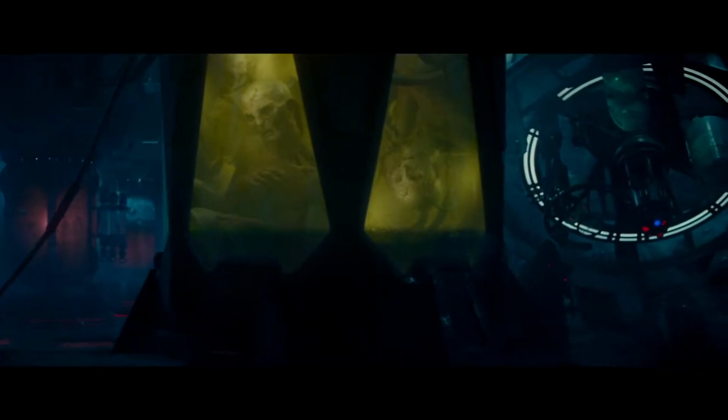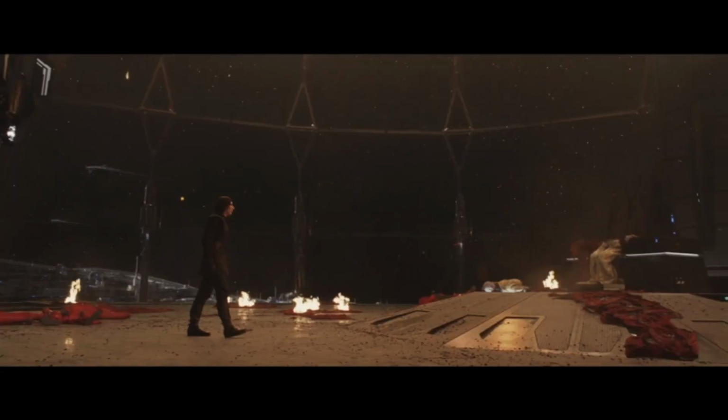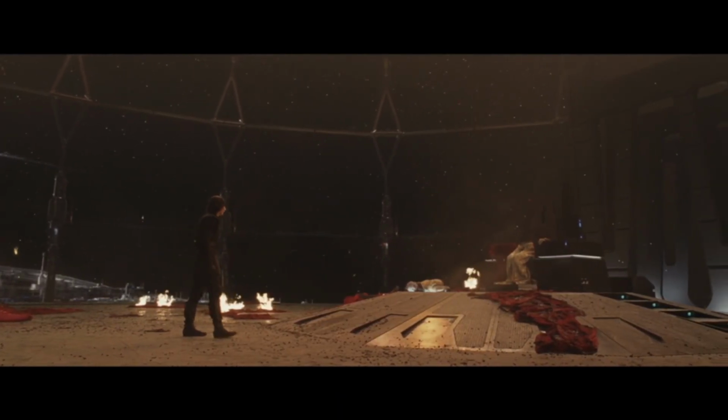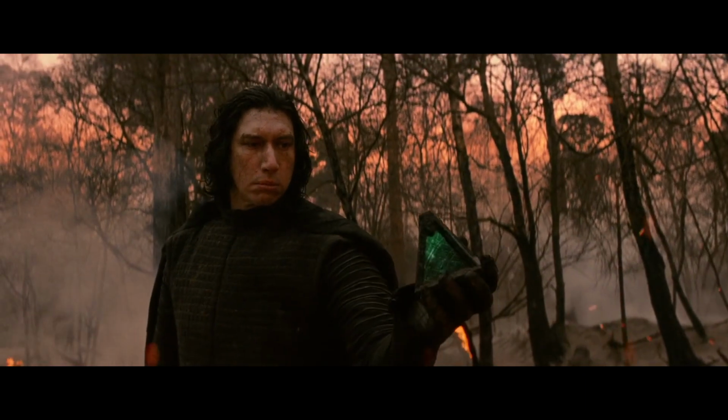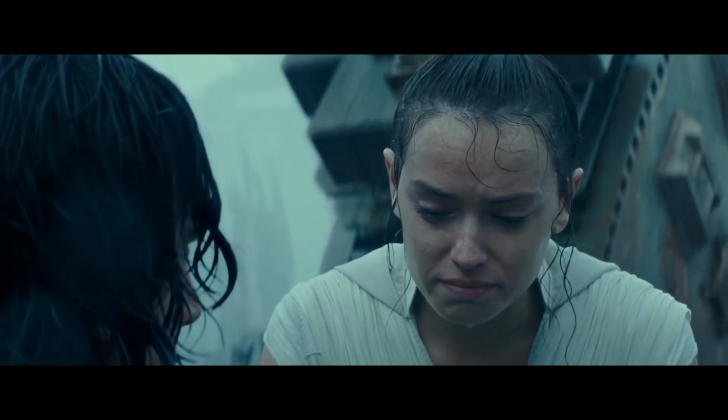Kylo learning that Snoke was just a Palpatine creation basically throws all of what happened in The Last Jedi in his face. You think you just defeated a Sith master? Well, that was just a puppet. Here is the real master. A lot of Kylo's insecurities resurface because of this revelation. Kylo rebuilding his helmet is him regressing back to his old ways from The Force Awakens. Also, he knows he's going to be talking to Rey again.